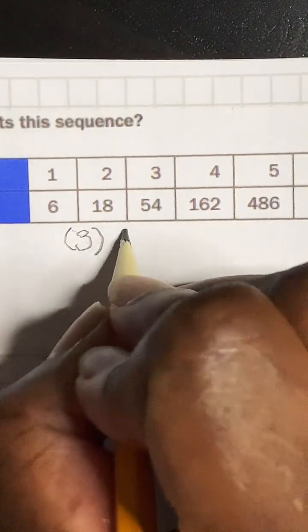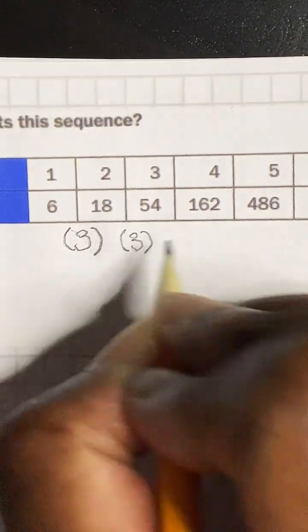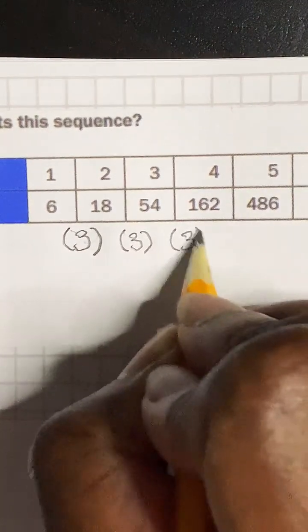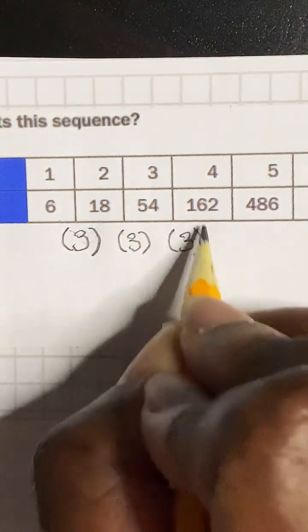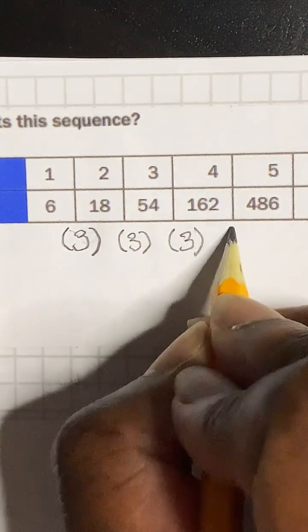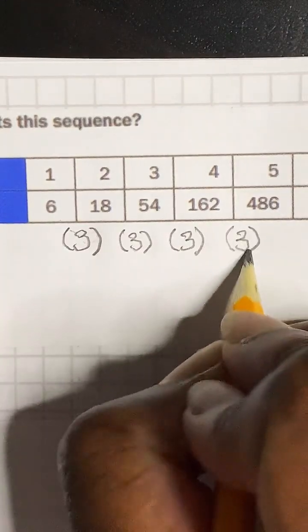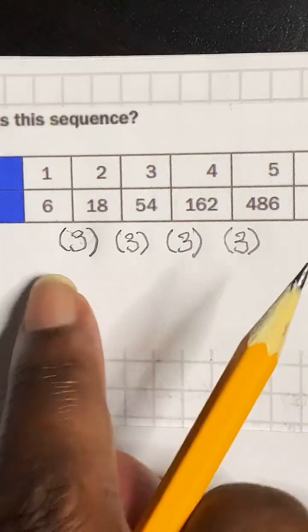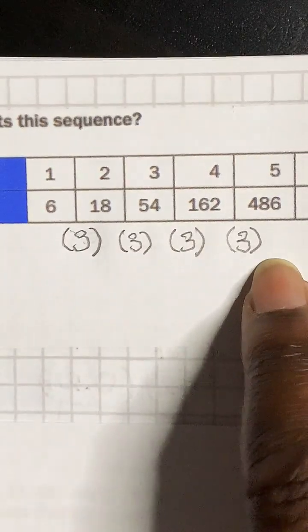All right. So from 18 to 54, we had to multiply by 3. 54 times 3 gives us 162. 162 times 3 gives me 486. So this is your pattern.